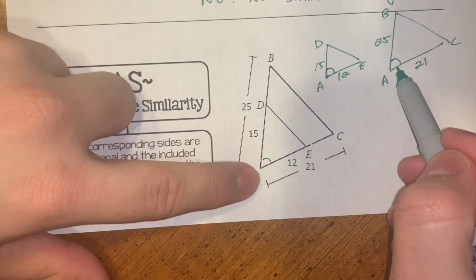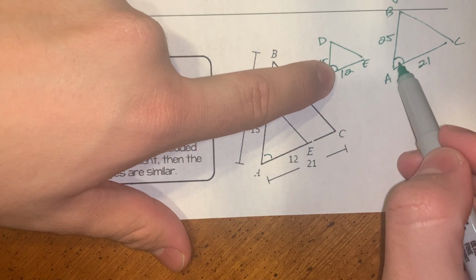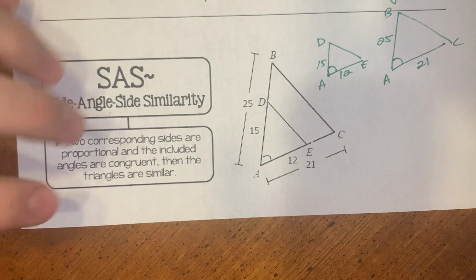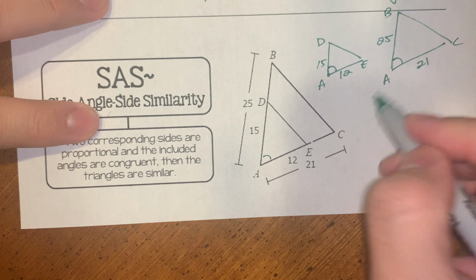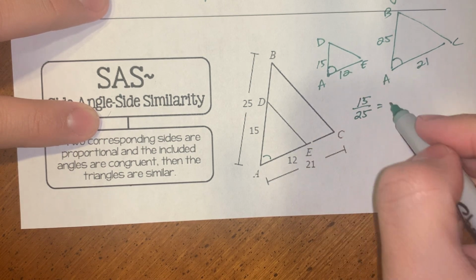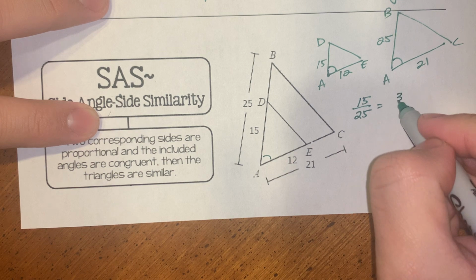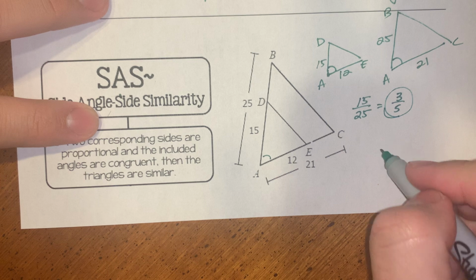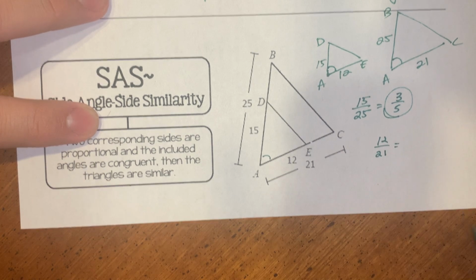So the one angle has to be the same, and then the other sides have to be proportional. So what I'm going to do is I'm going to have 15 over 25. And let's see, so if I do this triangle over that triangle, that reduces down to 3/5 because they're both divisible by 5. And then if I do the other one, 12 divided by 21, right?